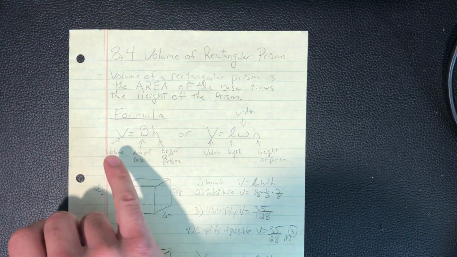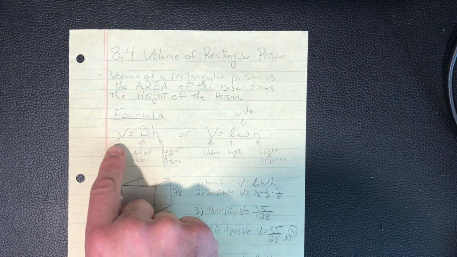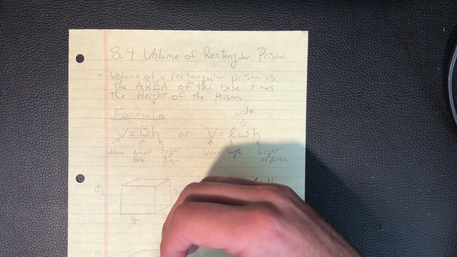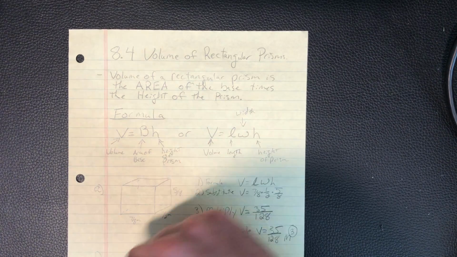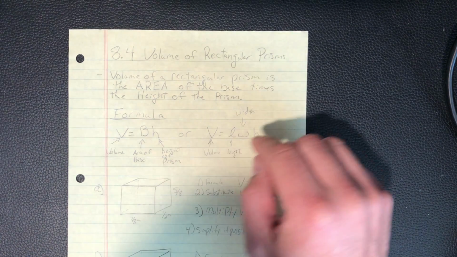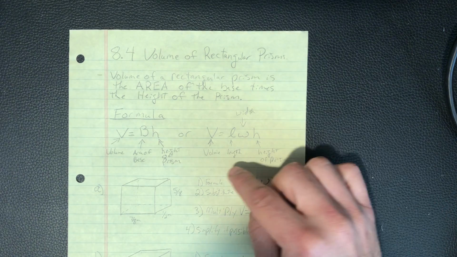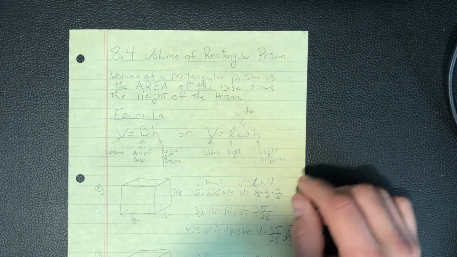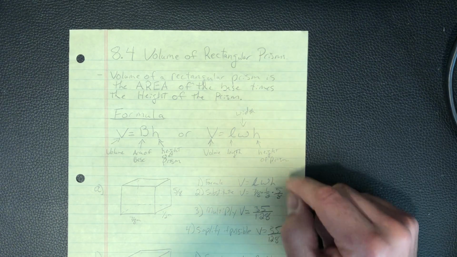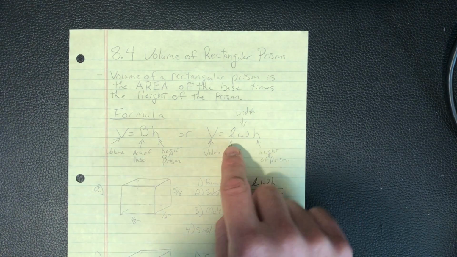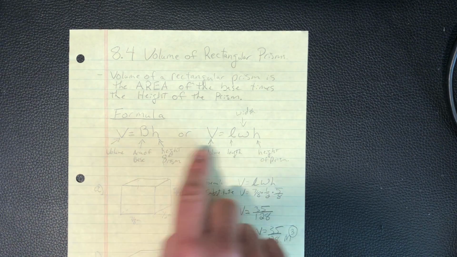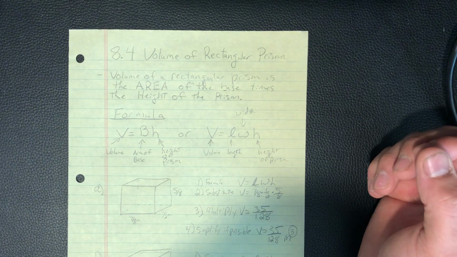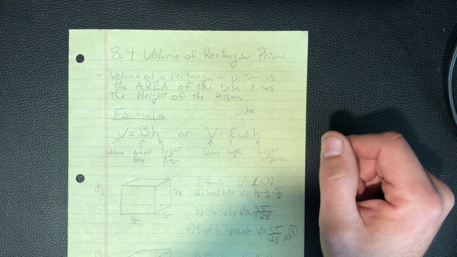The two formulas that are exactly the same: the volume is equal to the area of the base, which is an uppercase B, times the height of the prism, or something a little bit more familiar, the volume is equal to length times the width times the height. Now if I would find the area of the base, I would do length times width. So length times width is just the same thing as the area of the base, just written slightly differently, just kind of expanded out.